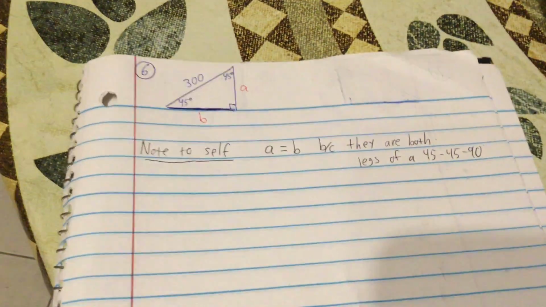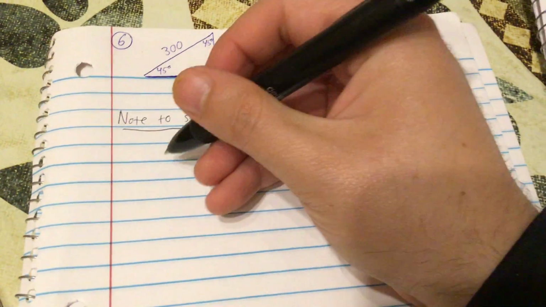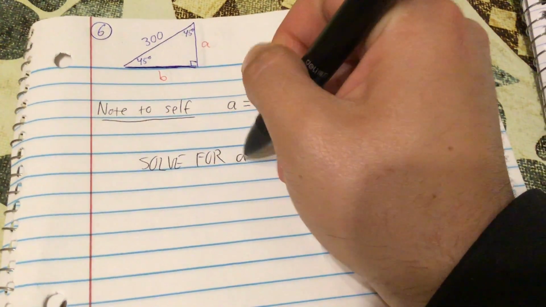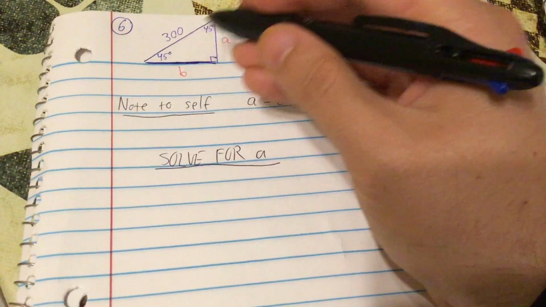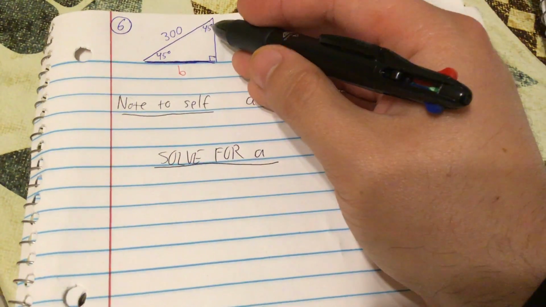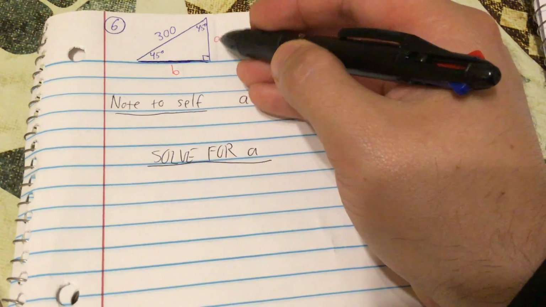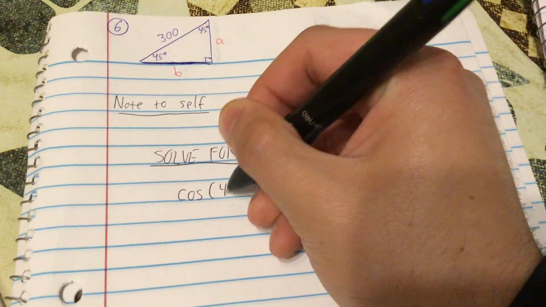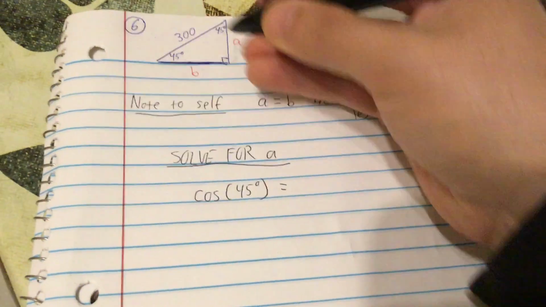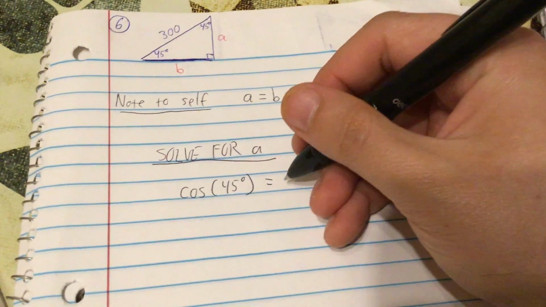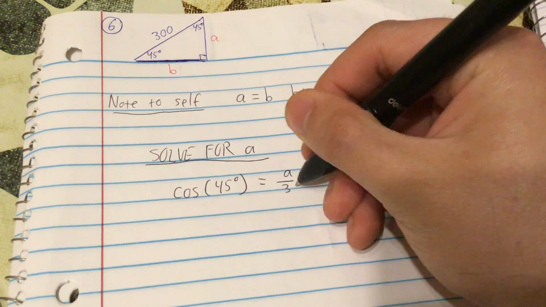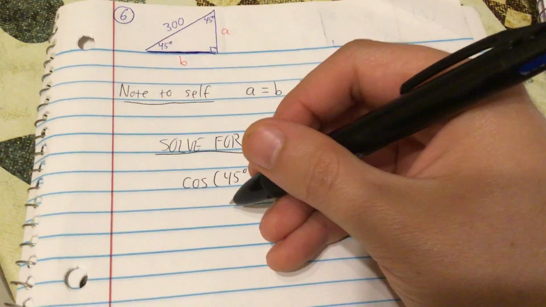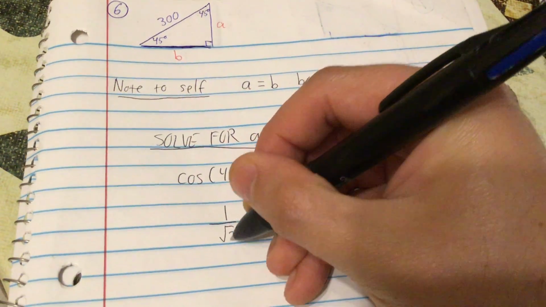So if I solve for A, I've also solved for B. Let's say I'm going to solve for A. Once again, I'm going to look at this one and say the cosine of 45 degrees is proportional to A over 300. It doesn't really matter, because the cosine of 45 degrees and the sine of 45 degrees are both 1 over the square root of 2.